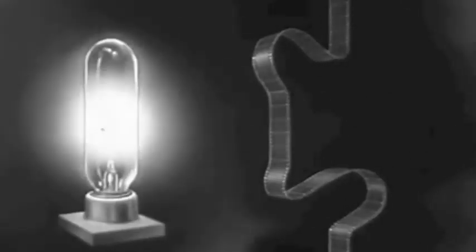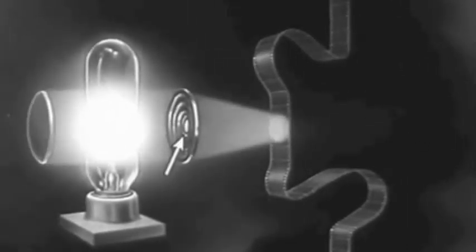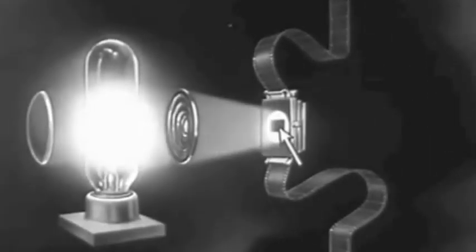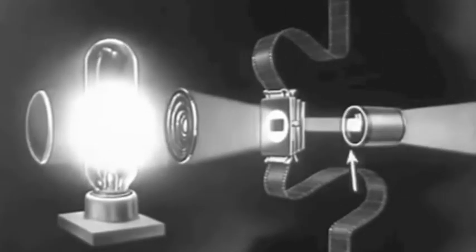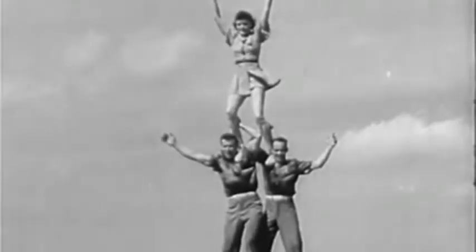To throw the picture on the screen, there is a bright light with a reflector behind it to send the light rays in the right direction, and a lens to concentrate the light. The film passes a hole or aperture which lets the light go through only one picture at a time. There is another lens to focus the pictures on the screen. By adjusting the lenses, the picture can be made sharp and clear.